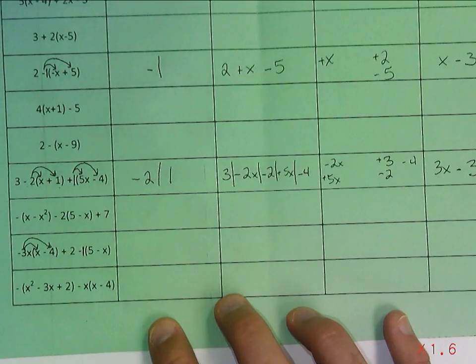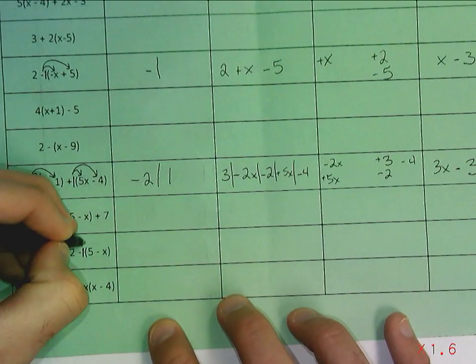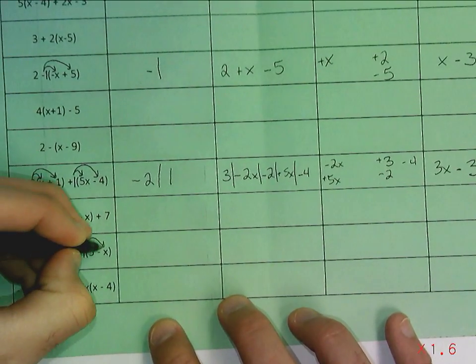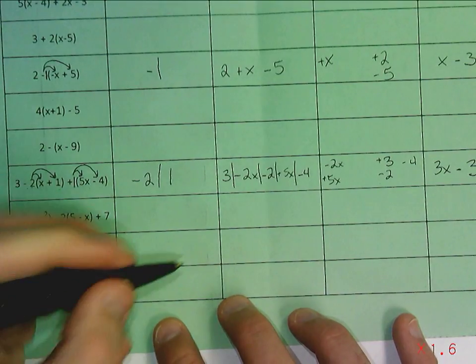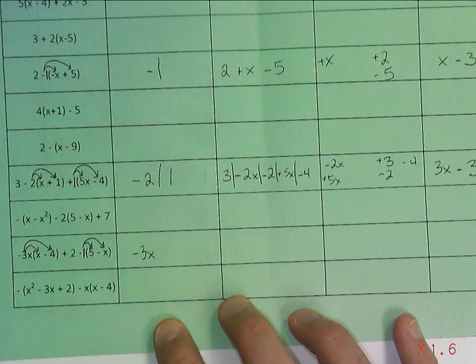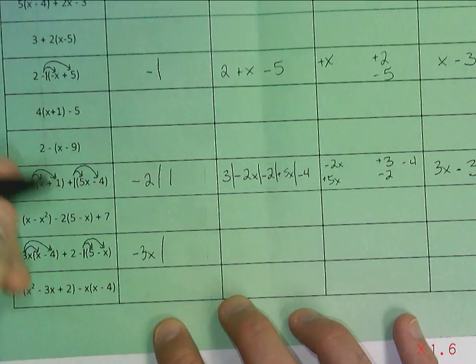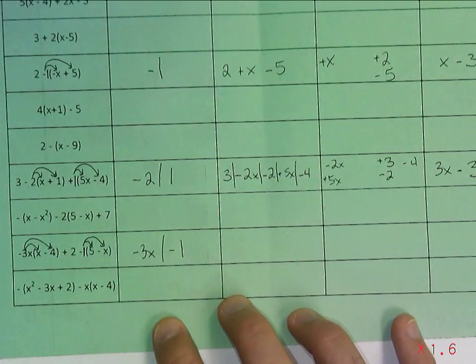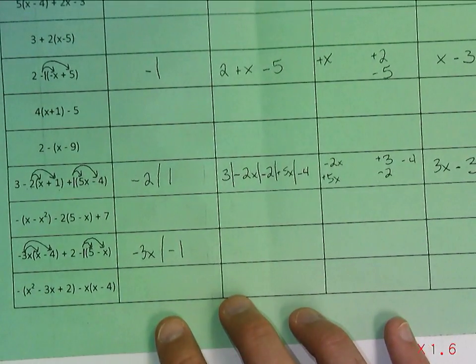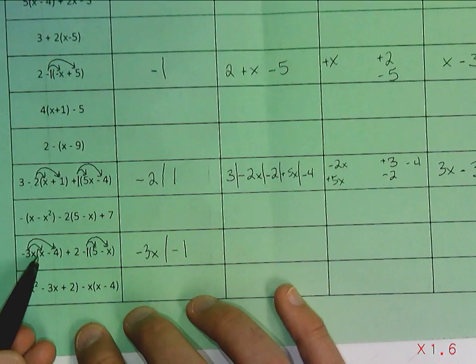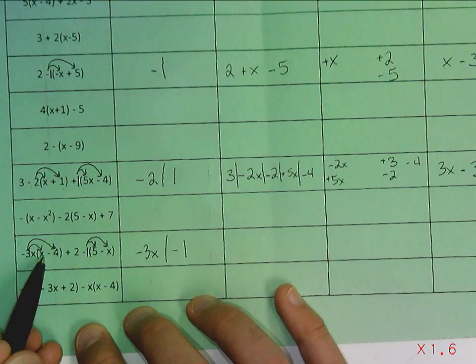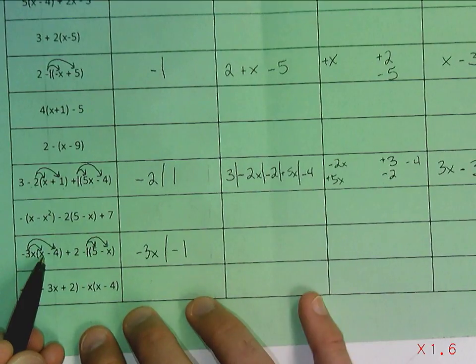Don't let those sneak past. So draw in your arrows. Now the terms I'll be distributing are a negative 3x and a negative 1. Now when I do this, I need to multiply the coefficients as well as the x's together. Now that might seem confusing, but I'll show you what we're doing here.